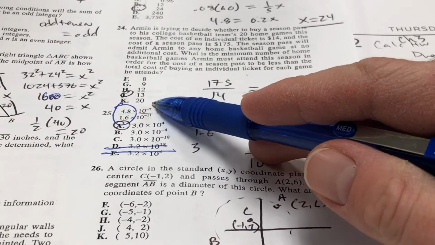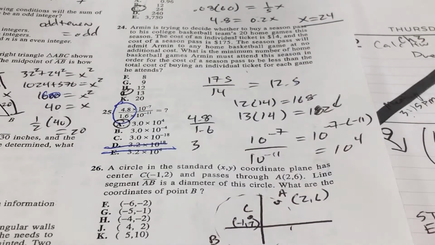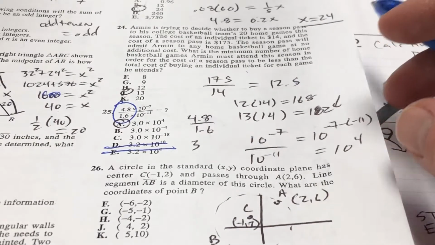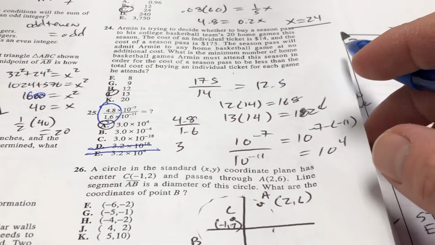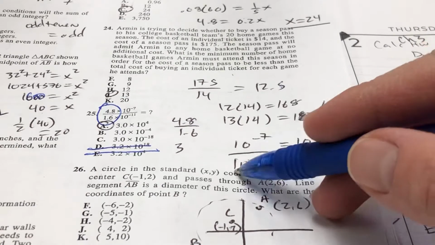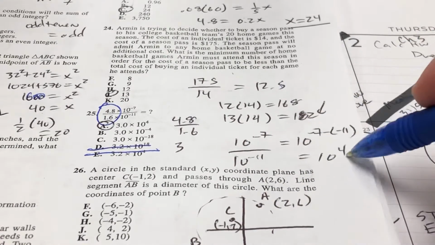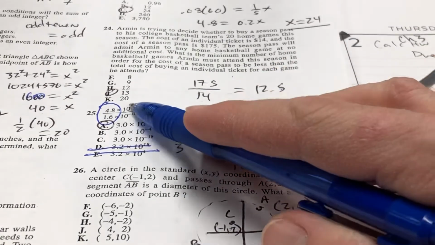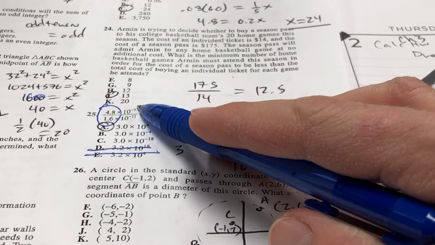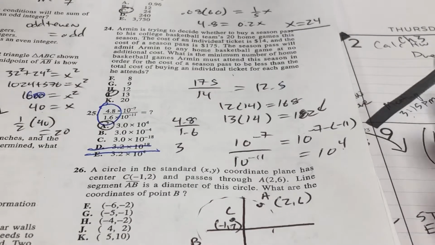10 to the negative 7th divided by 10 to the negative 11th. This is an exponent rule. If I'm dividing with the same base, I subtract the exponents. That's 10 to the 4th. The top has more, and the exponent has 4 more. That's why A is my answer.